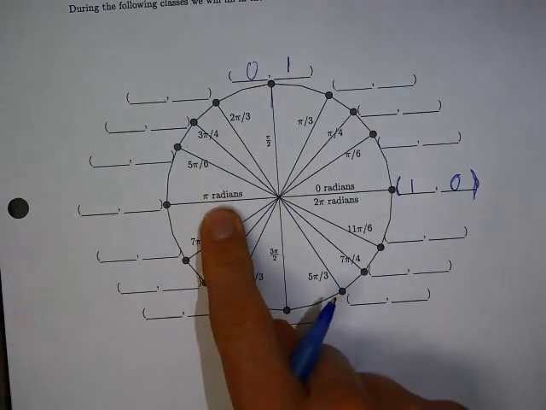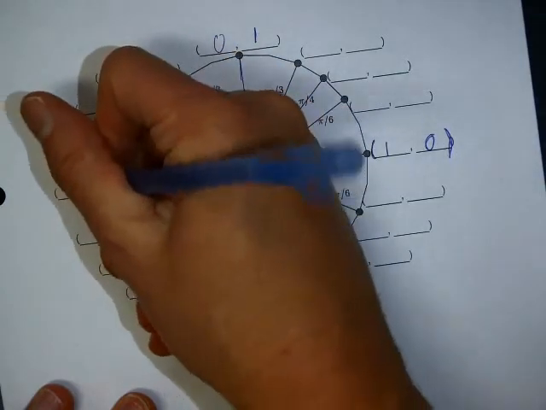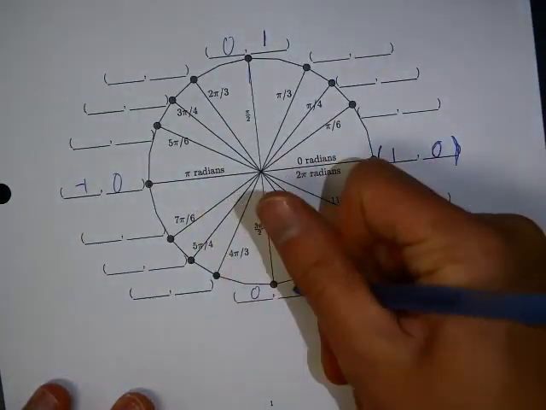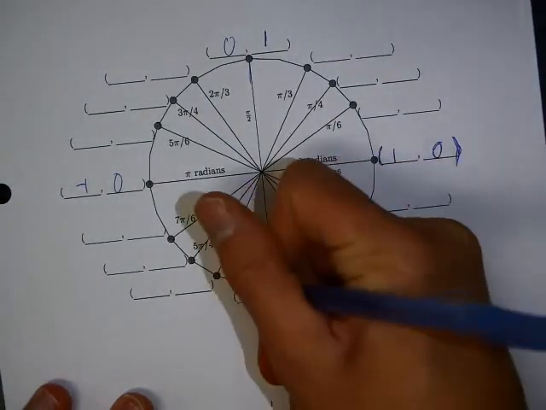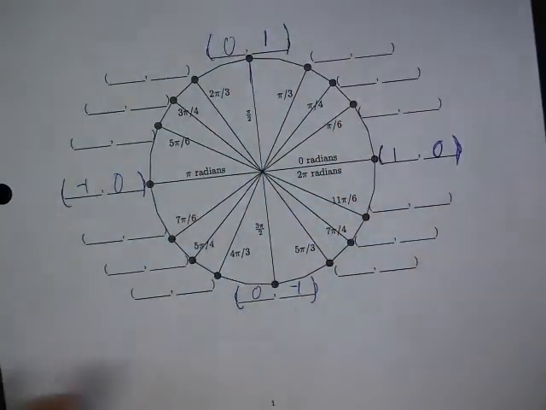If you rotate by a half revolution, negative 1, 0. Finally, 0, negative 1. So those are the points that it's, in some sense, obvious that the function should be.